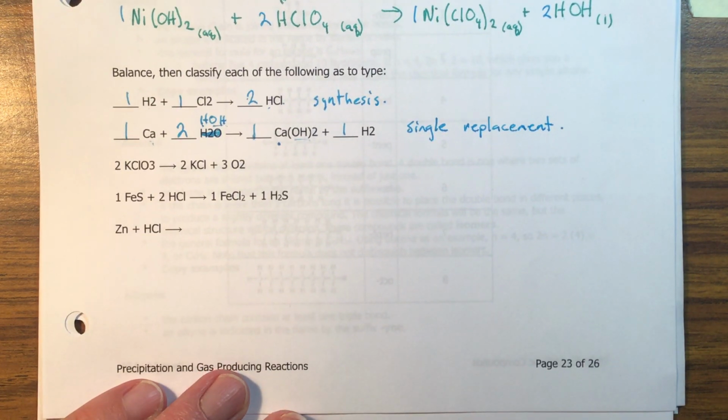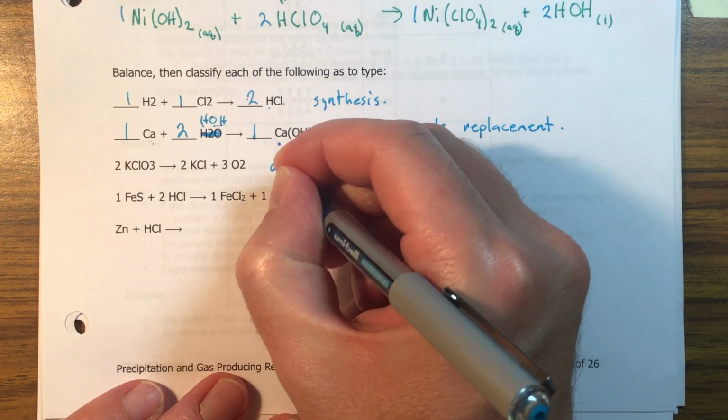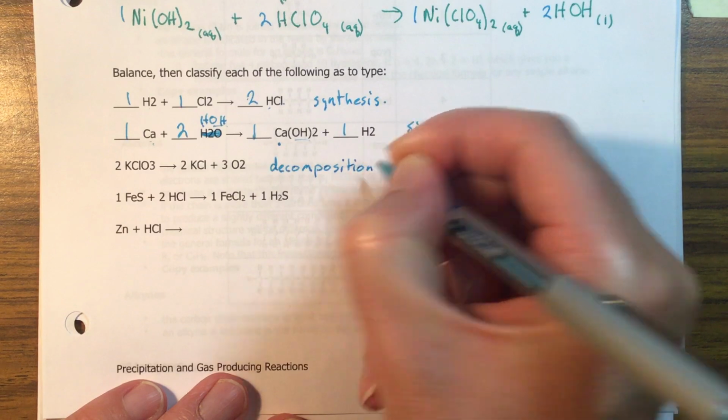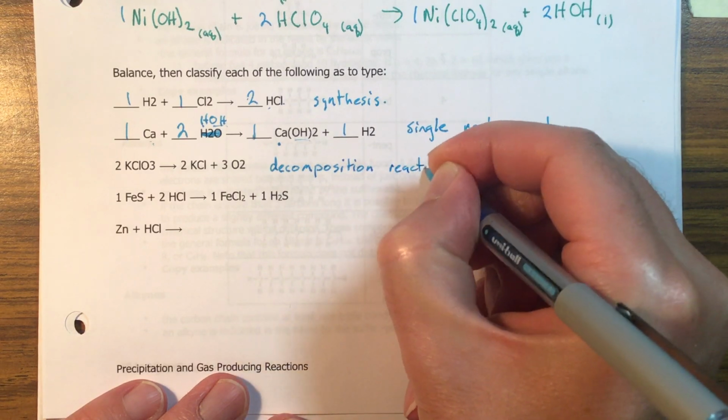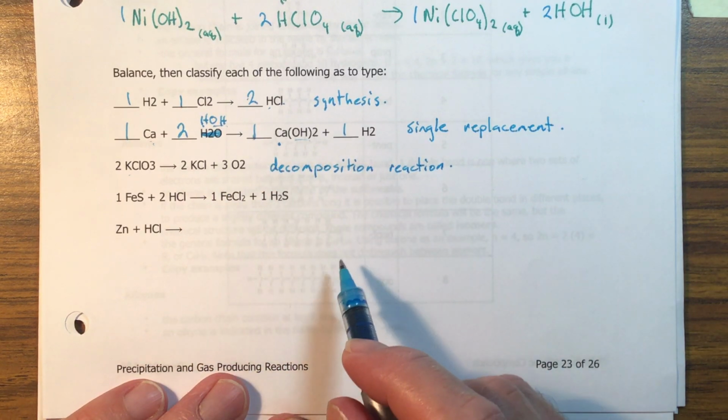All right, 2 KClO3 gives us 2 KCl's and 3 O2s. Well, that's already balanced for you. And that's just a decomposition reaction. One thing becomes many things.